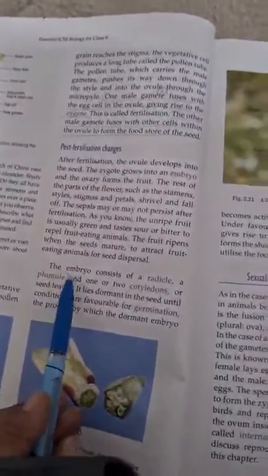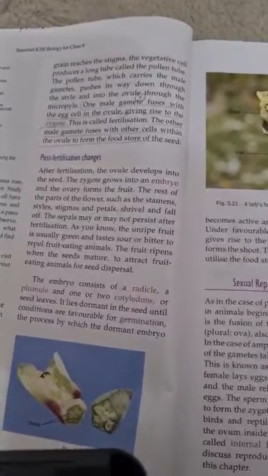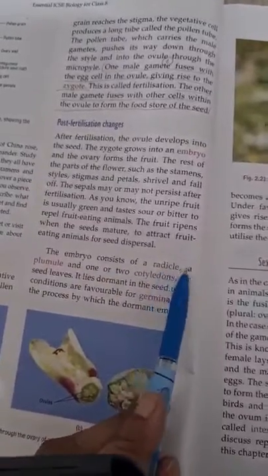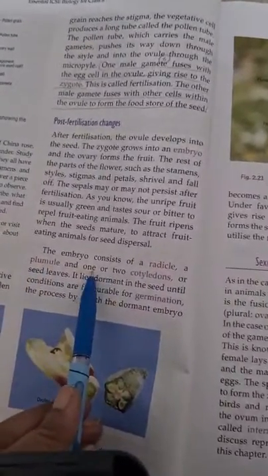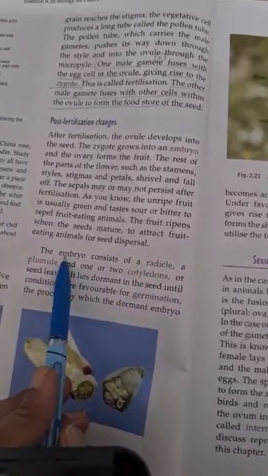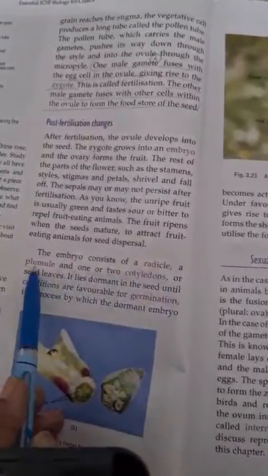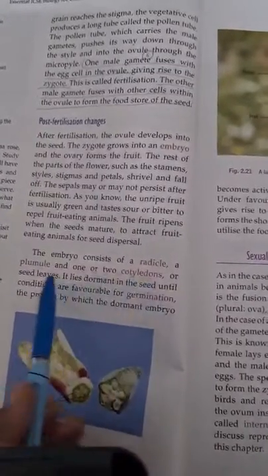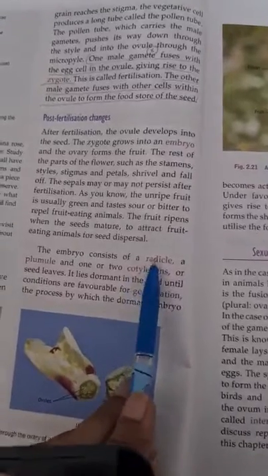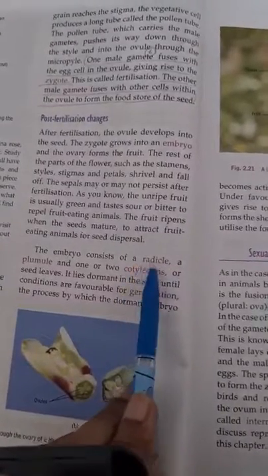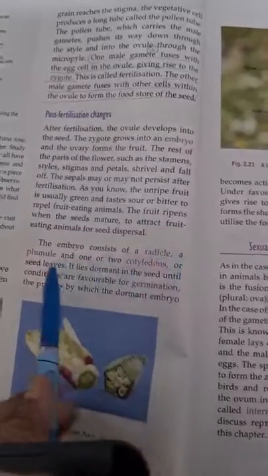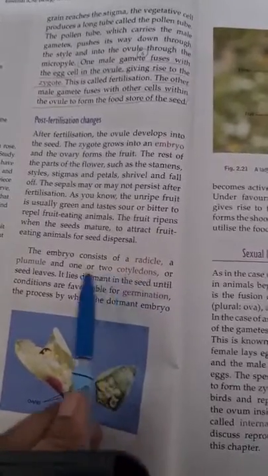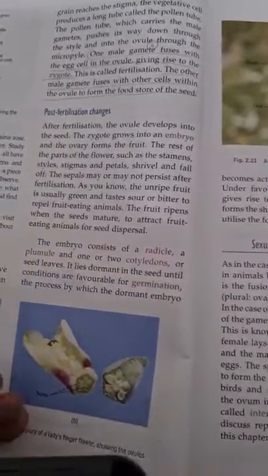Now, each seed has an embryo inside it. Now, what is an embryo? An embryo consists of a radicle, a plumule and one or two cotyledons. So each embryo has one radicle, one plumule and one or two cotyledons. The radicle grows into root when the seed is germinated. Radicle grows into root, plumule grows into shoot, and the cotyledons store food for the growing seedlings.